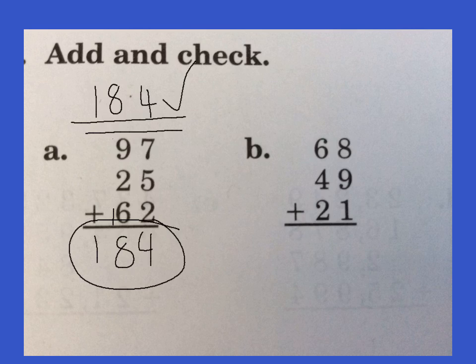Let's do B. 8 plus 9 is 17, plus 1 more would be 18. So we put an 8, carry the 1. 1 plus 6 is 7, plus 4 more is 11, plus 2 would be 13. Now we're going to check it by going up, just like we did earlier. I'm going to draw the 2 lines on top.